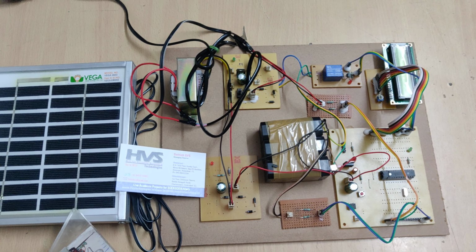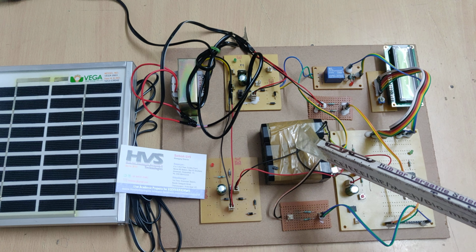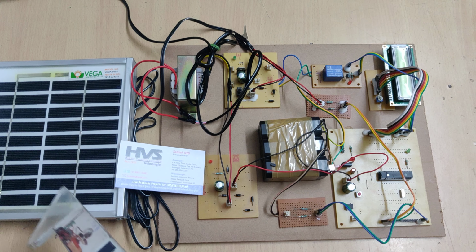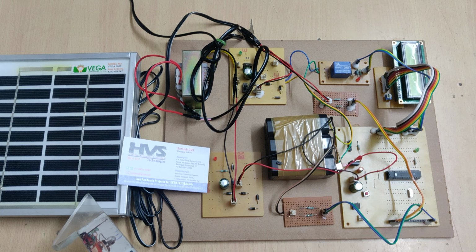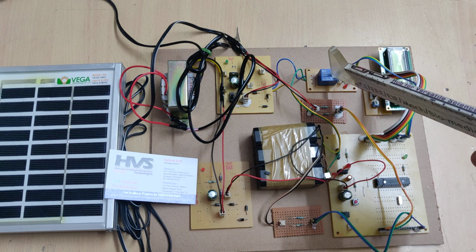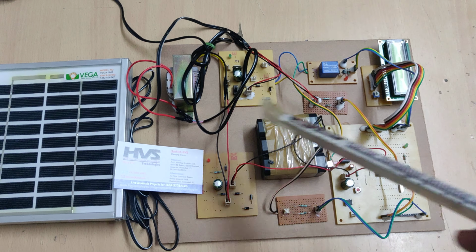So whenever the battery voltage is discharged and it is ready to charge, at the same time it will check the solar panel voltage also. So when the battery voltage is less and when the solar panel is sufficient to charge the battery, then our microcontroller will switch on this electromagnetic relay to provide the voltage from the solar panel to the battery.